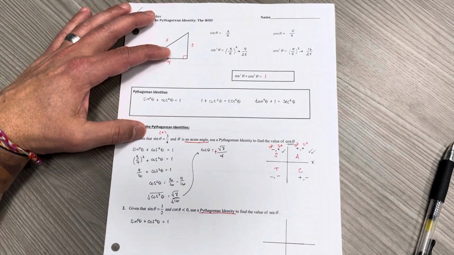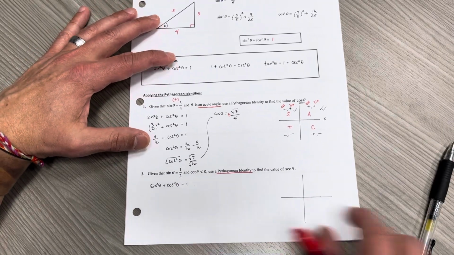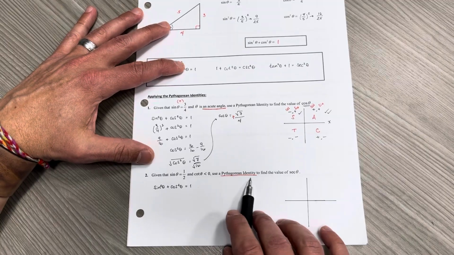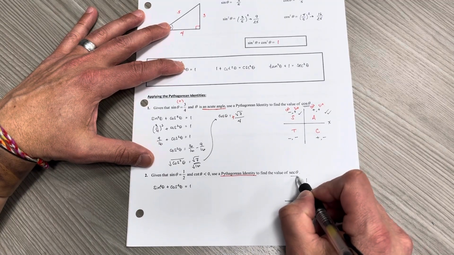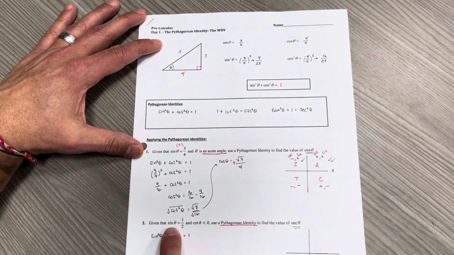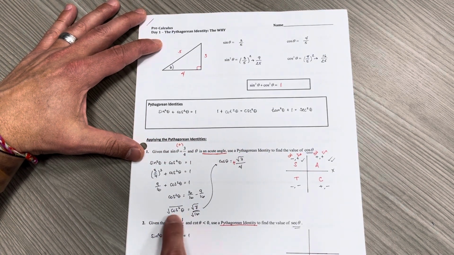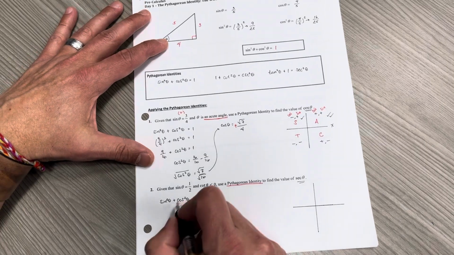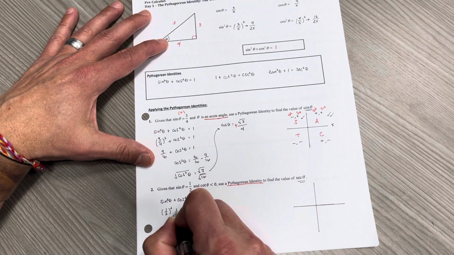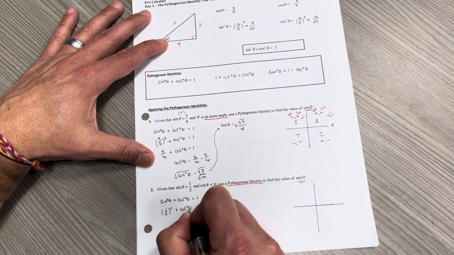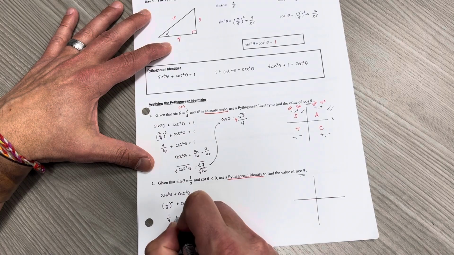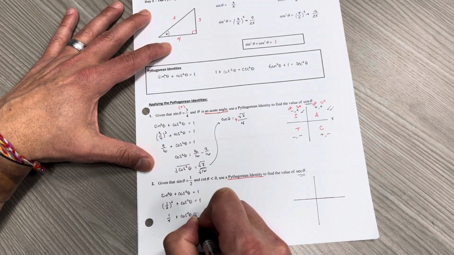All right, let's go ahead and do another one. This one is more likely what you'll probably see. It says use the Pythagorean identity to find the value of secant. So you look at your identities, which one of these three? You start off with sine theta, because that's what they give you, so that's what you're going to use. You substitute and get 1/2 squared plus cosine squared theta is equal to 1, so 1/4 plus cosine squared theta.